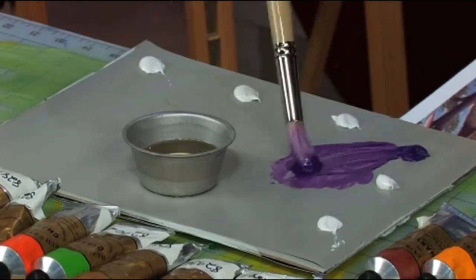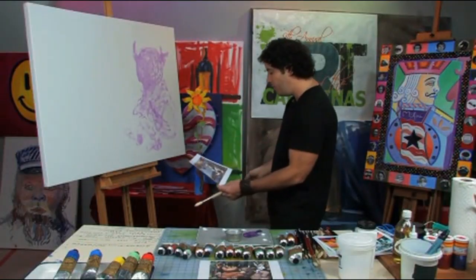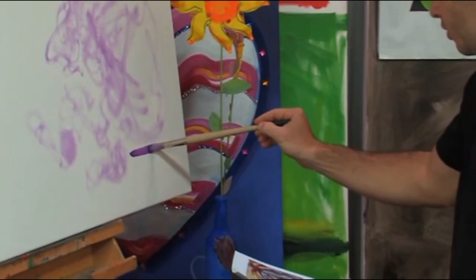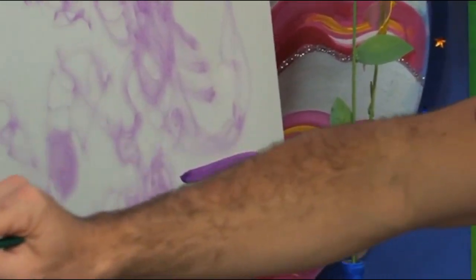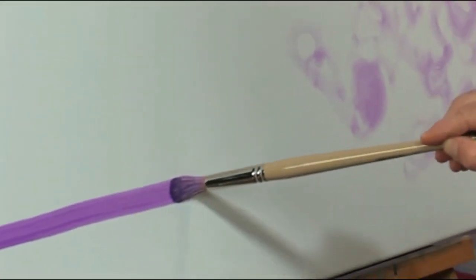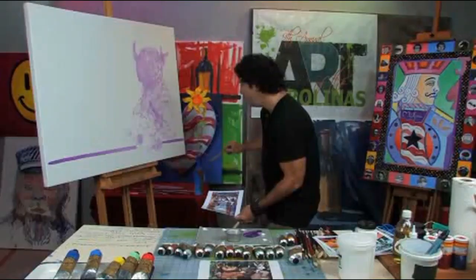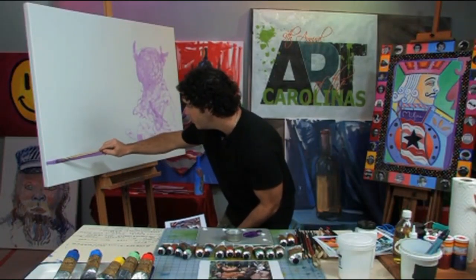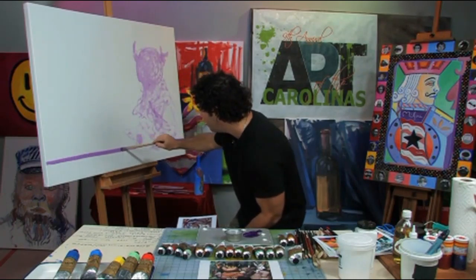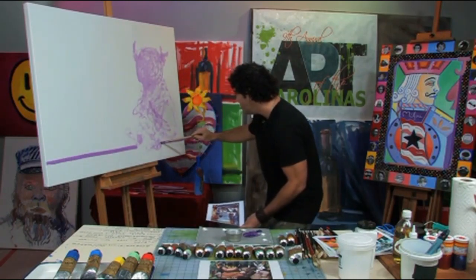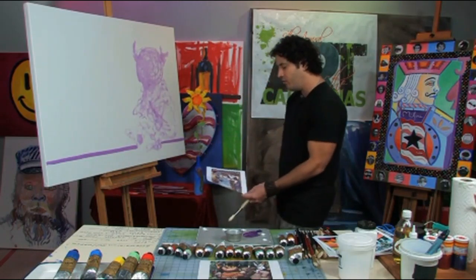I'm still going to use gestural strokes like we were before. Now you can also use linear when you're starting, and that's going to break down a plane. So this is a linear plane, a linear stroke. You can see my paint is thin. It's a purple wash, and it's a nice drag on this beautiful linen canvas. So that creates a ground.